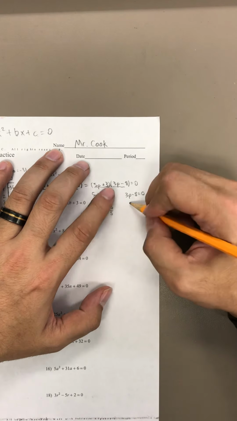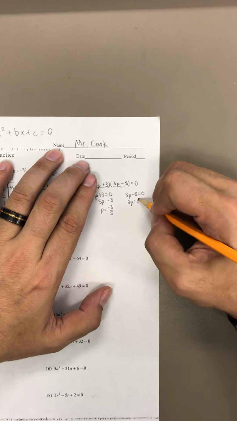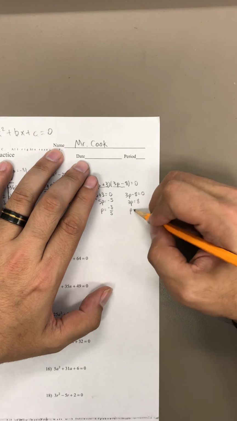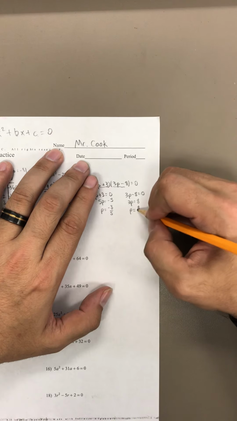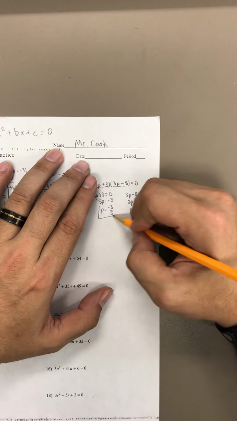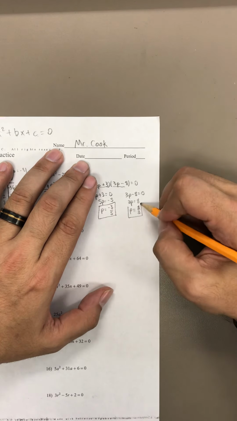All right, and then the next one, 3p minus 8 equals 0. And then we add 8 to both sides, and we get 3p is equal to positive 8. Divide by 3 on both sides, and we get our other solution, p is equal to 8 over 3. So these are our two answers, negative 3/5 and 8 over 3.